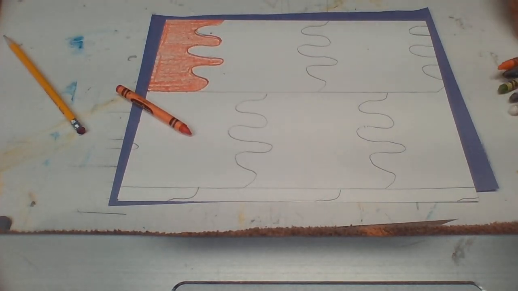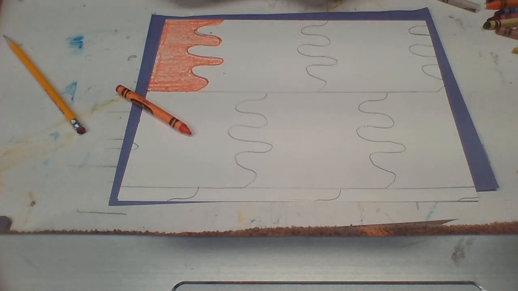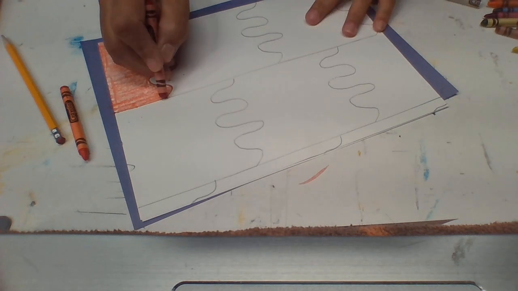Alright, so I have an orange one. So maybe I'm going to switch my color to this red. Now there's lots of different shades. This is violet red. I don't want violet red. But I don't think I have a choice. I don't have a red. Oh, here we go. Here's my red. So now I'm going to do the next one in red.